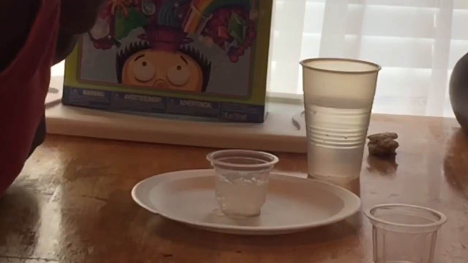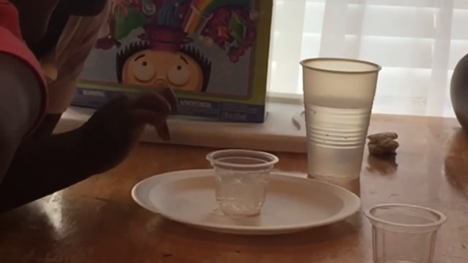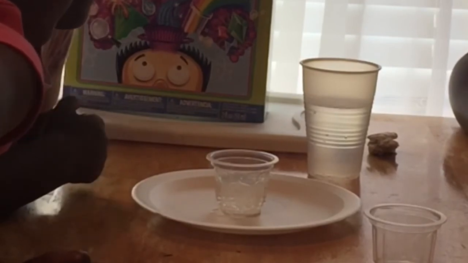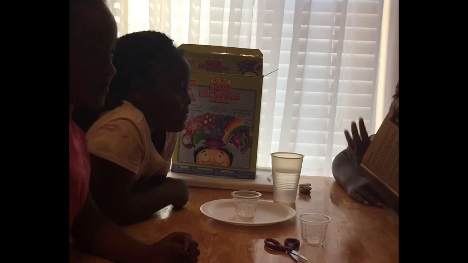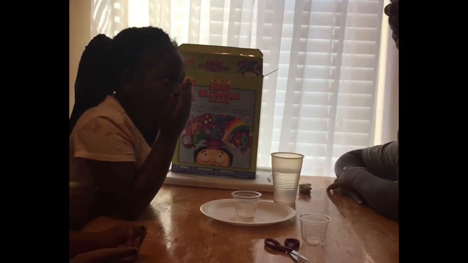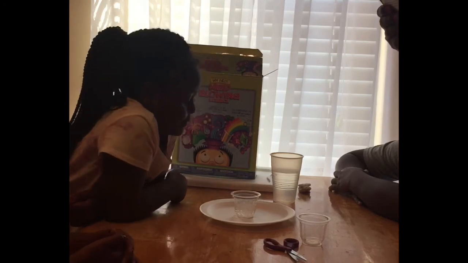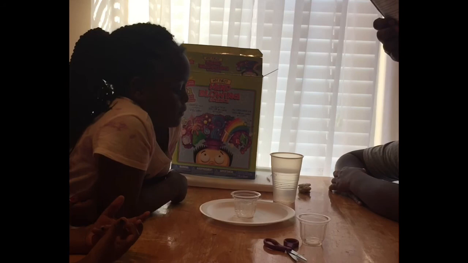All right, so the citric acid and the baking soda are an acid and a base. When they mix with water, they neutralize each other and form a gas that is called carbon dioxide. Show me carbon dioxide again. Very good. The same gas we breathe out when we exhale. The bubbling and fizzing is caused by the carbon dioxide gas escaping from the liquid.